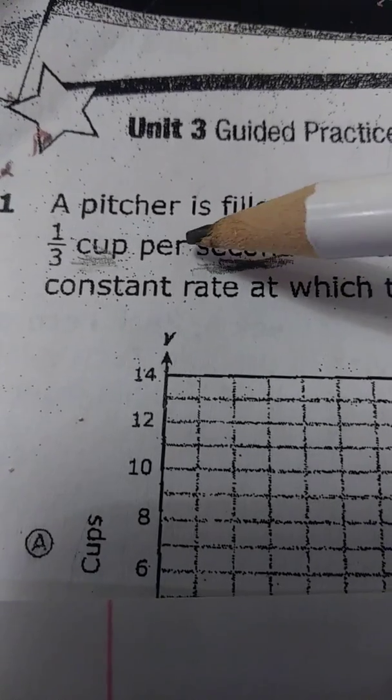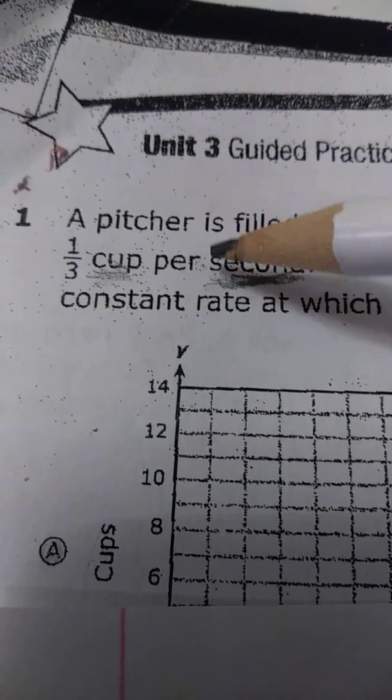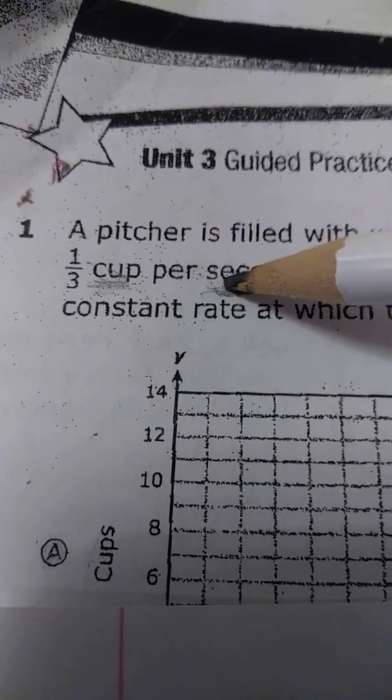So for 1 second, the amount in the cup is a third full. Please note that per second means for every second. So a third cup for 1 second. That is represented here. For 1 second, it's going to be a third cup.